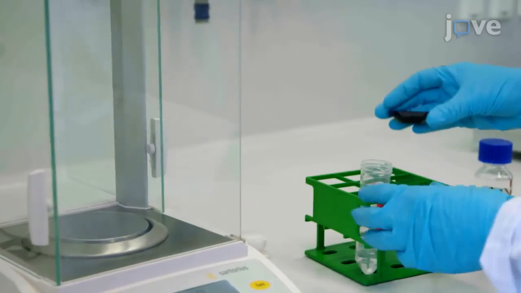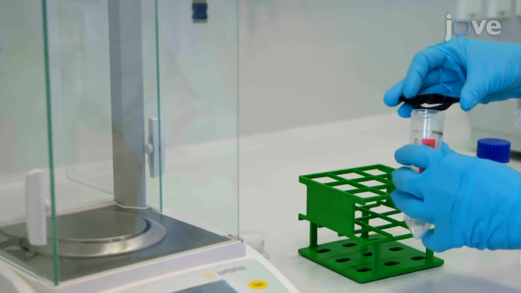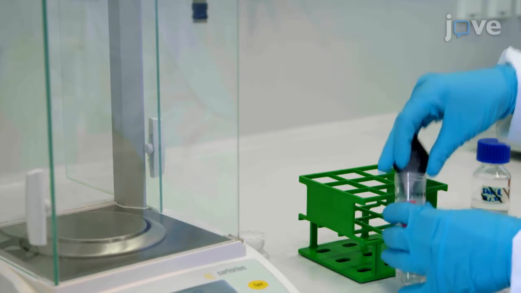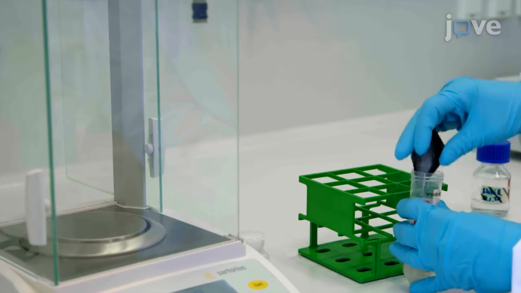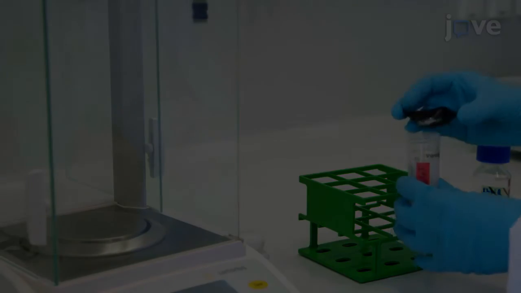To prepare the 100 millimolar unnatural amino acid stock, add 206.2 milligrams of unnatural amino acid to 8 milliliters of ultra-pure water. Raise the pH.